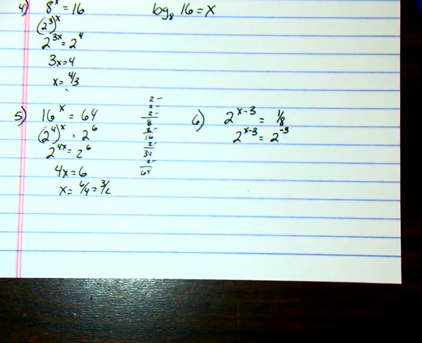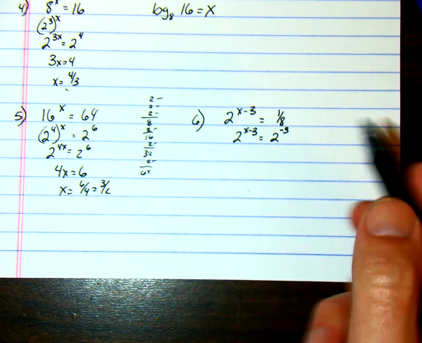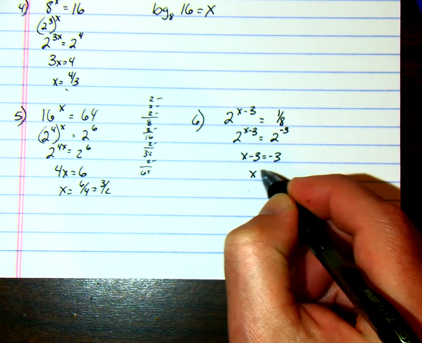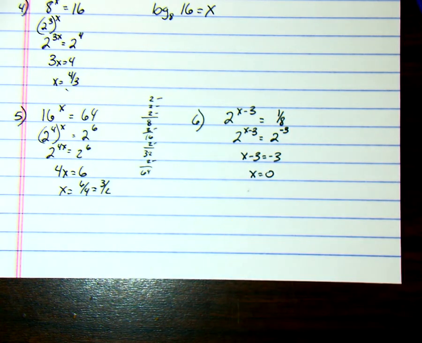So we're going to put a negative sign in front of it. And now both sides are a power of 2. So that means that x minus 3 is equal to negative 3. We're going to add that 3 over and get 0 for the solution. And these are all exponential equations. We're not going to have any domain restrictions to watch out for, so we can just keep on rolling.